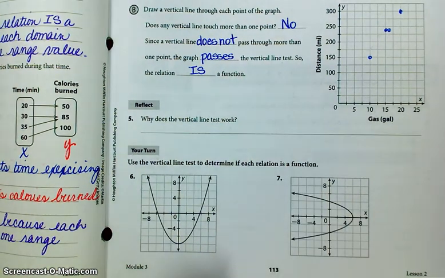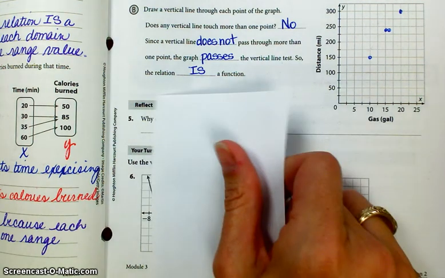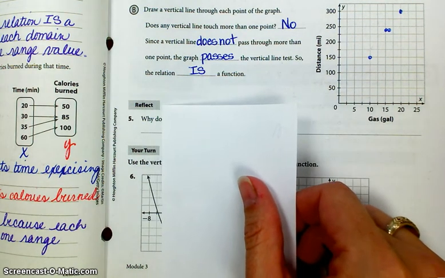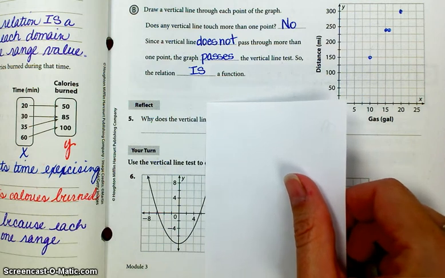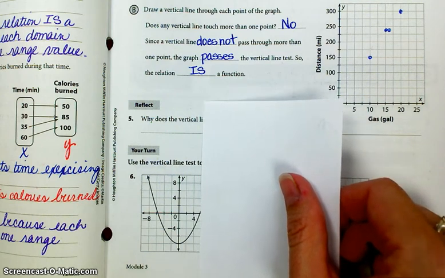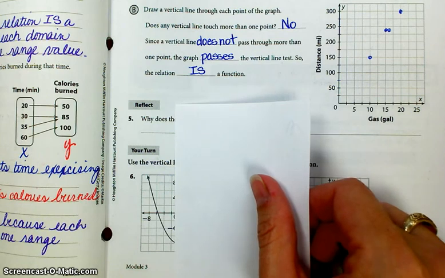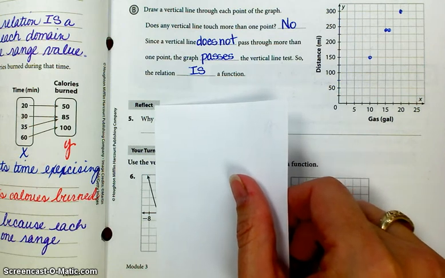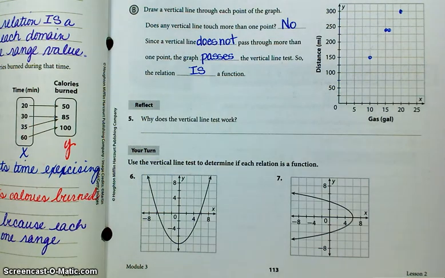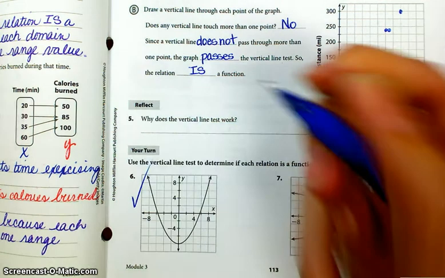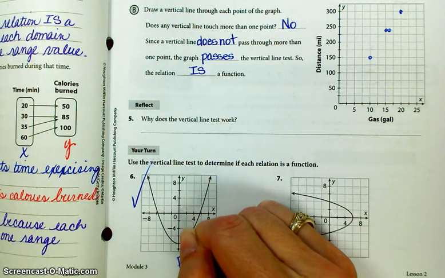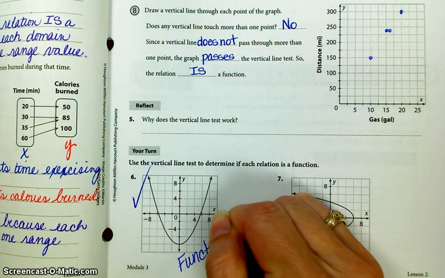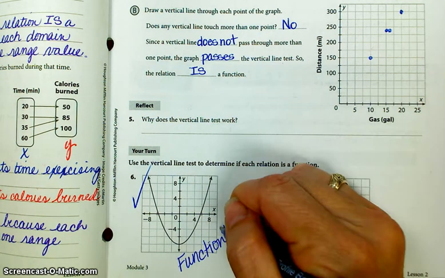Okay, so now it's your turn. Use the vertical line test to determine if the relation is a function. Okay, so I'm just going to use my little index card, kind of search along. There is nothing. I don't see any vertical lines that I can pass through this graph that's going to hit the graph line twice. So this one passes the vertical line test. It's a function. Smiley face. Nope, that looks more like an angry face.